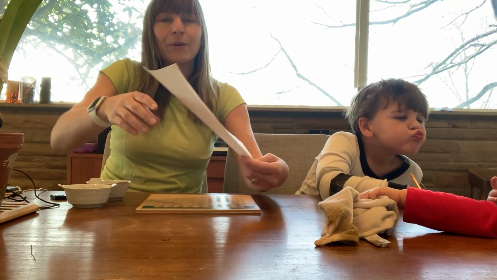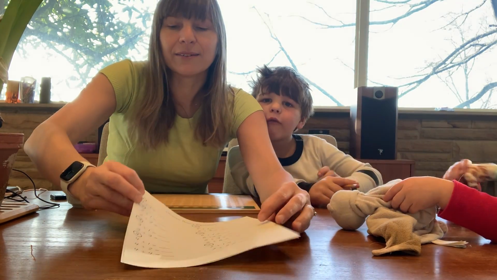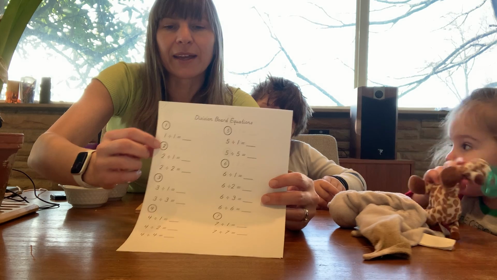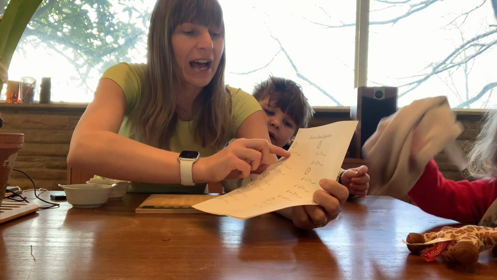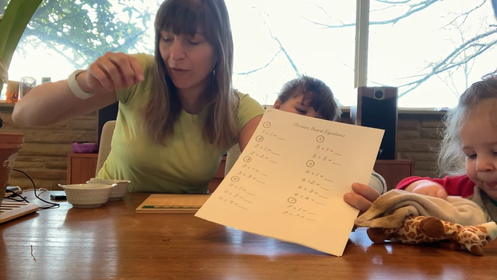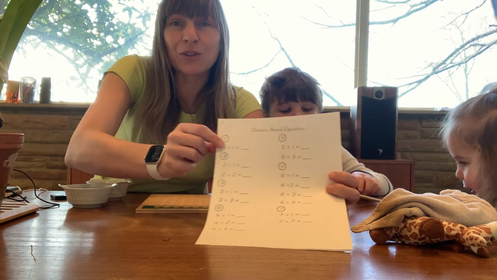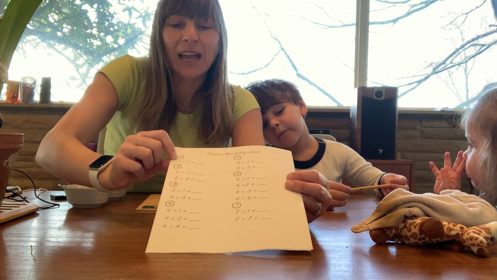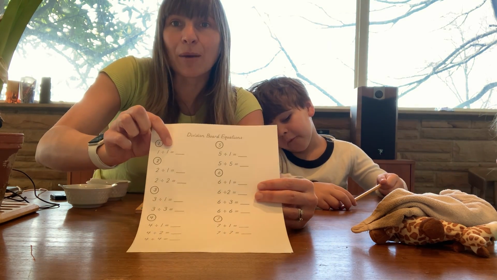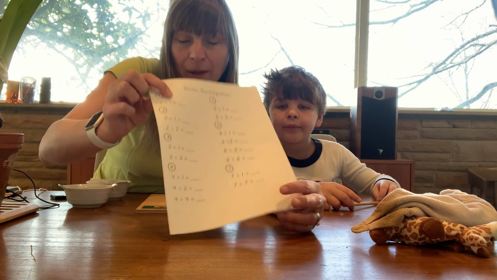The way that I would explain this, when we start with the 1, is 1 divided by 1. If you have 1 bead, the first number is how many beads you have. And the second number is the number of people that you're dividing it among.